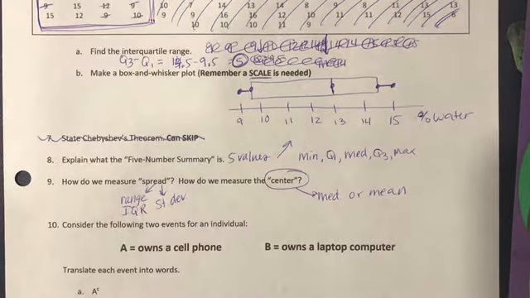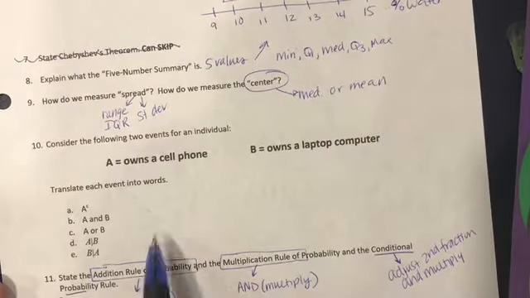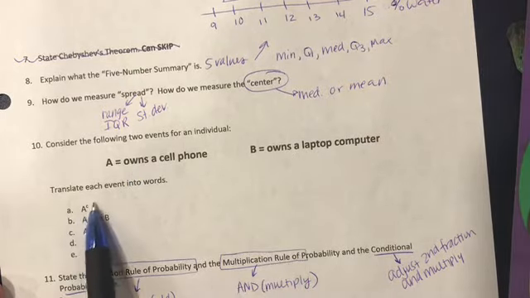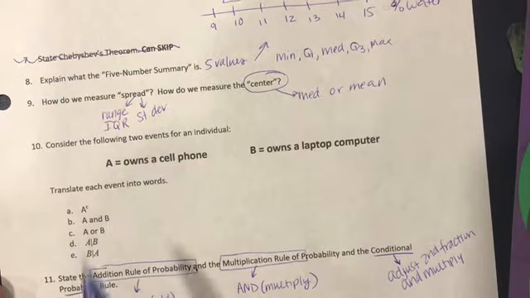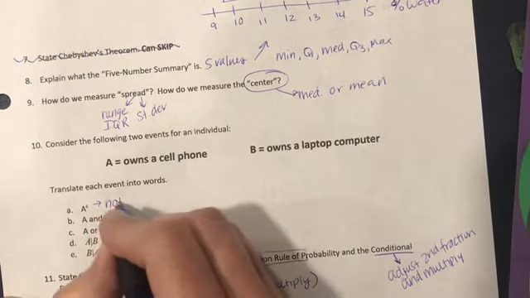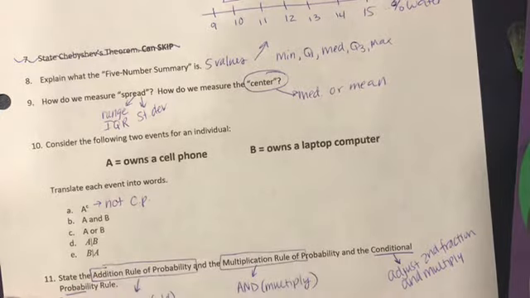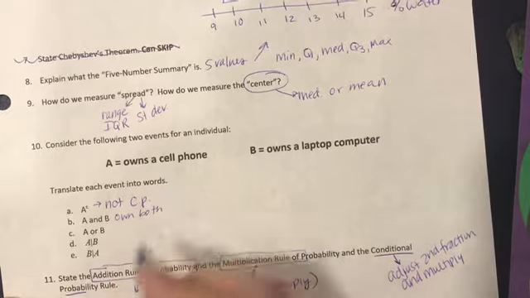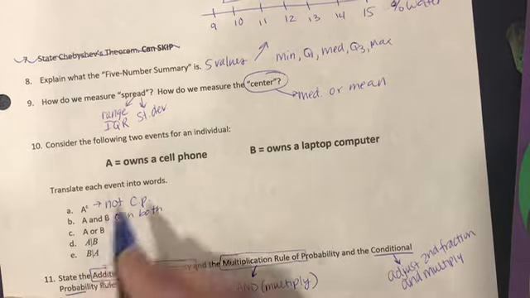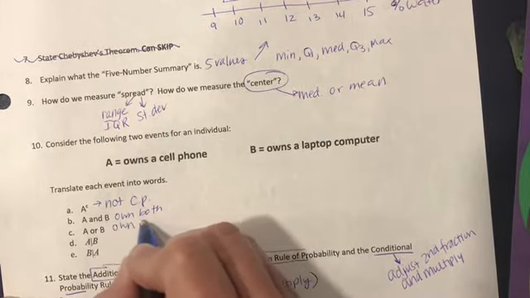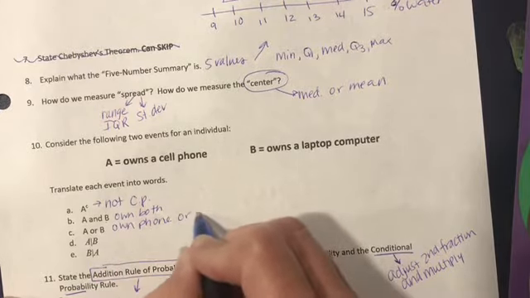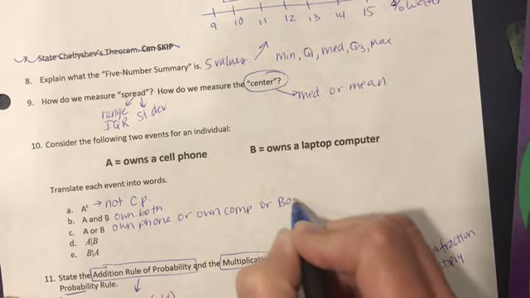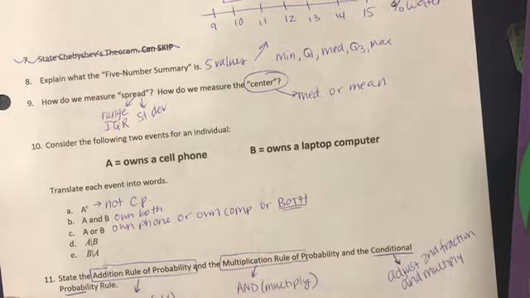Number 10 is just some notations. So if A means that you own a cell phone and B means you own a laptop, that little C just means the opposite of owns a cell phone. So this means does not own a cell phone. Okay? A and B, it means you own both. A or B, this one's tricky because it means you could own a phone, or you could own a computer, or you could own both. Both is included in an or.